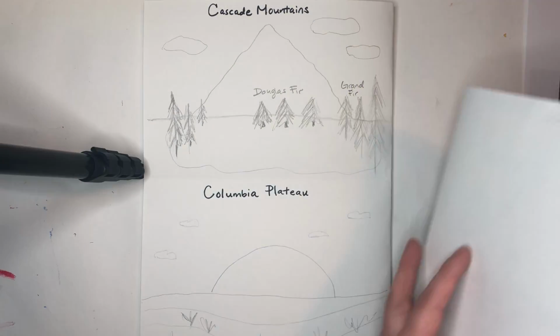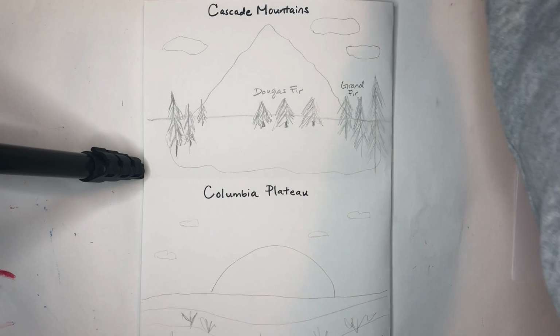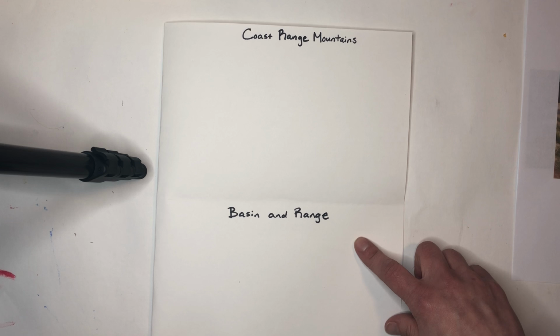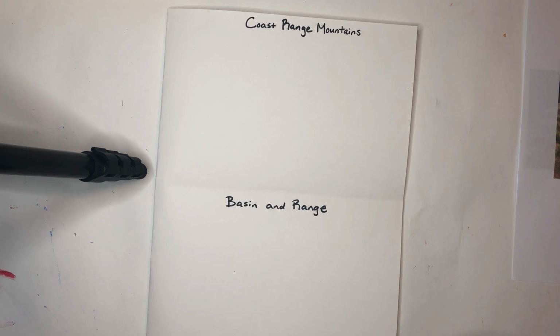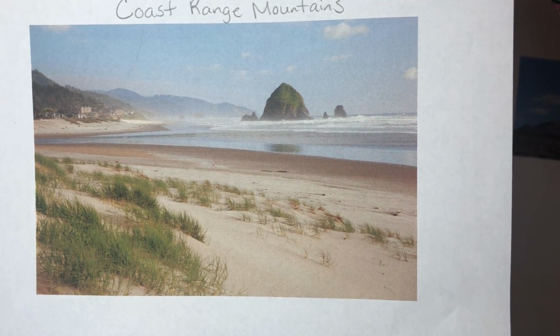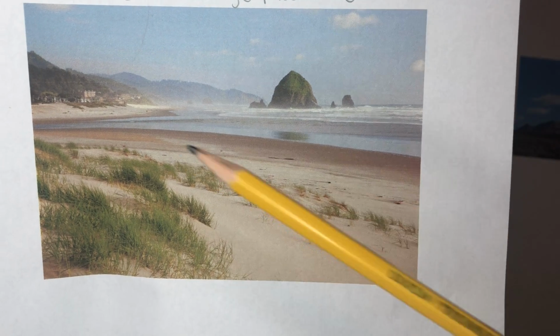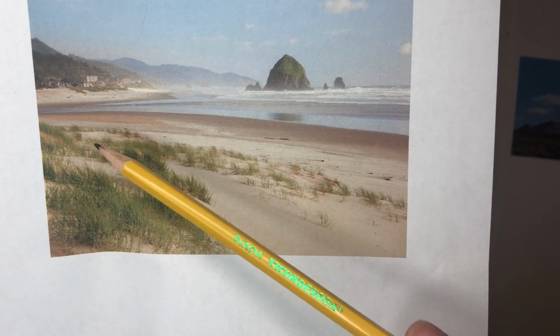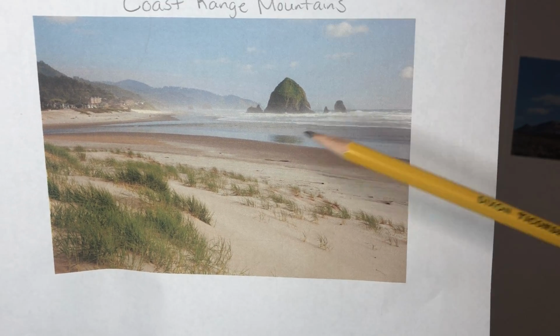All right, so you should have your art from last week, and you are just going to flip it to the other side where you already added your labels, and then you just need a pencil. All right, so let's look at a picture of the Coast Range Mountains. So here we go. We see some nice mountains, cliffs kind of off to the side here, and a shoreline, and some big rocks in the ocean there.